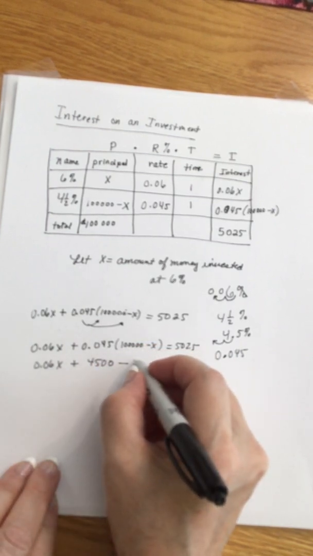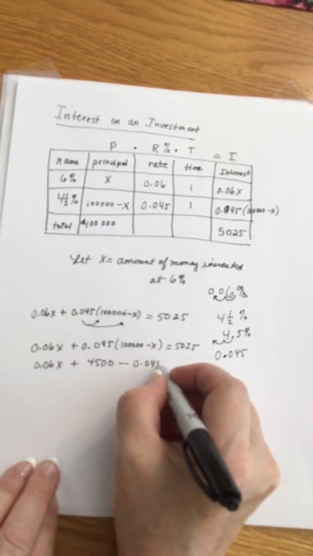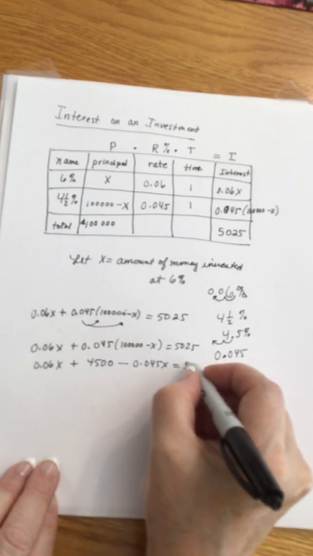This times x is going to give me 0.045x, equals 5025. So now we're combining like terms. These two x's are going to go together and give us 0.015x, and this minus 4,500 is going to go to the other side.